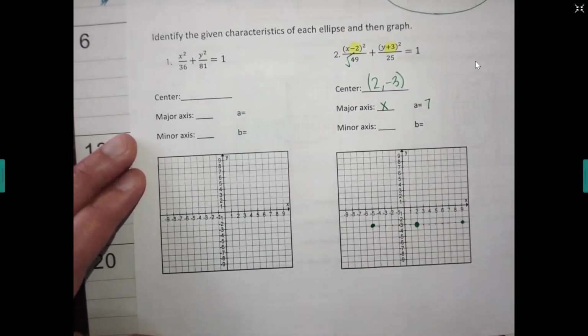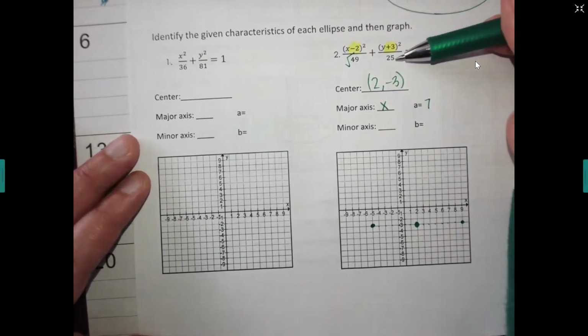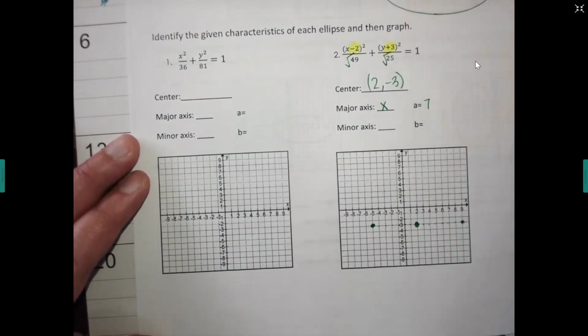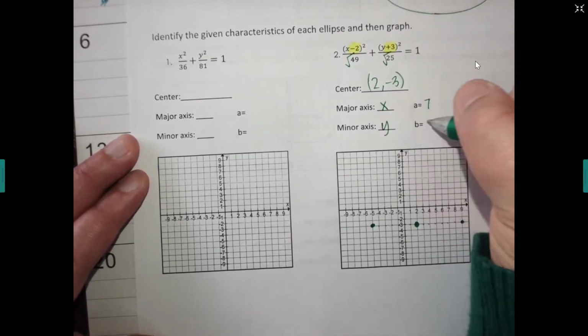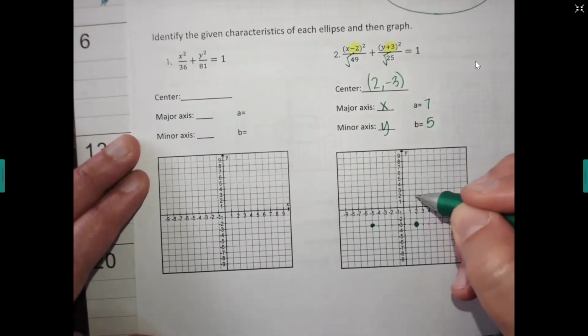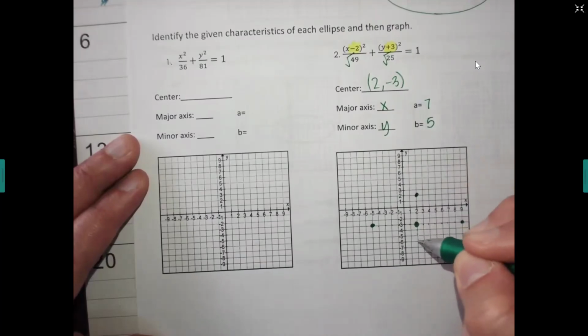Okay, then I'm going to find my y distance by square rooting the number under the y. So what's the number under the y? 25. Square root it. How long is that? Then my minor is going to be the y, so then I'll count up and down 1, 2, 3, 4, 5. 1, 2, 3, 4, 5, and then I can draw my oval.